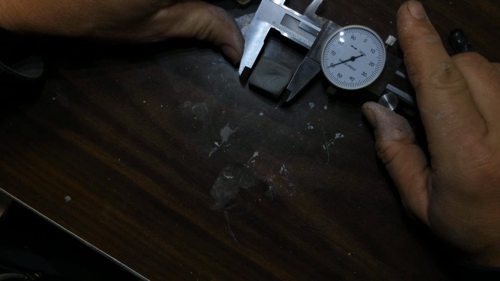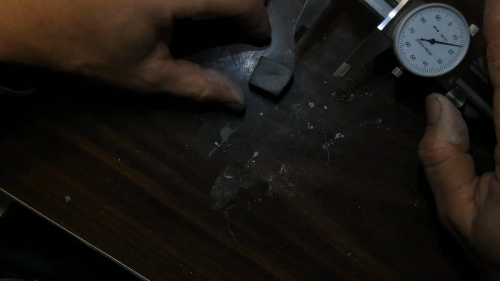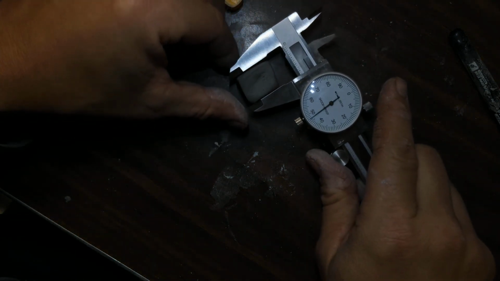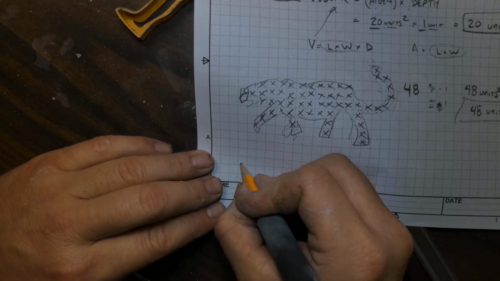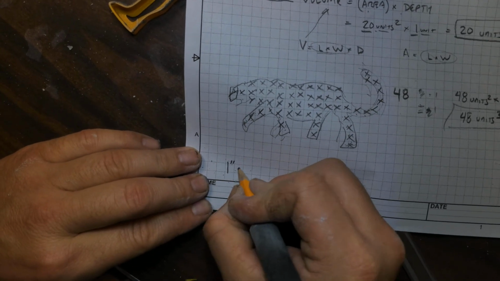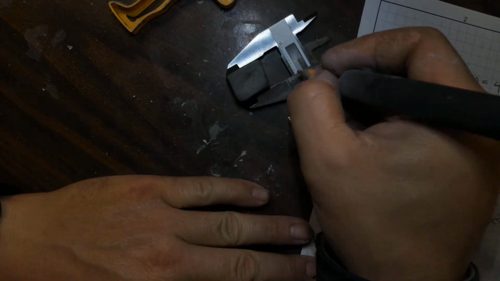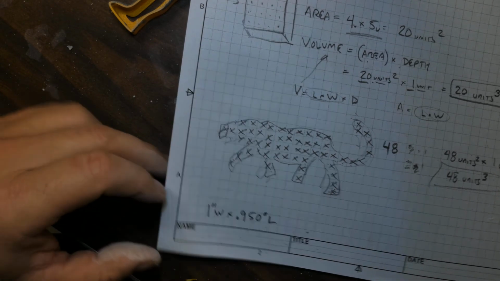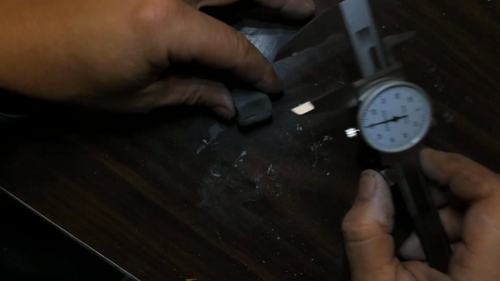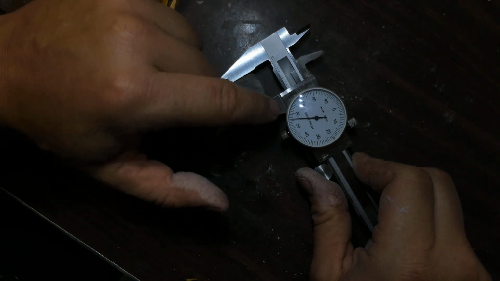And now I just go out and measure this dough. And I can say this dough is 1 inch wide by 0.95 inches. So my award was 1 inch wide by 0.950 inches long. Turn it and find the depth by 0.950 again.